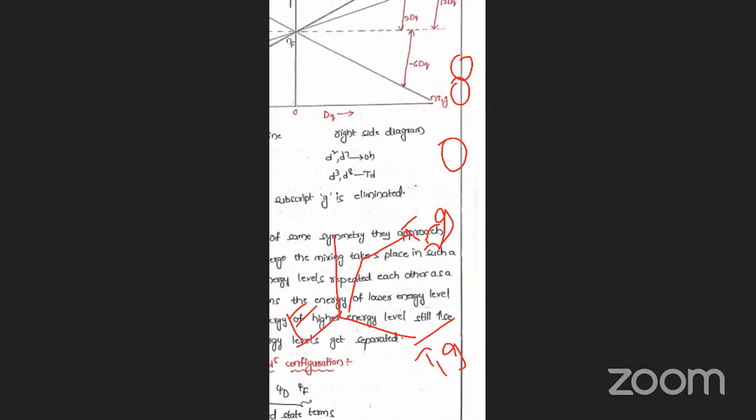Same explanation. How to split the D term here is also the same. For example, you can observe the diagram. This is the right side diagram. In the right side diagram, d2 and d7 octahedral geometry split like this. In this type of splitting pattern, in which configuration? d2 and d7 configuration split like this: T1g, T2g, A2g. This is for d2 and d7 configuration.